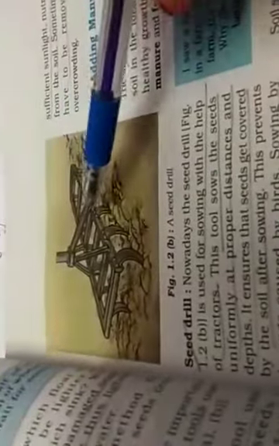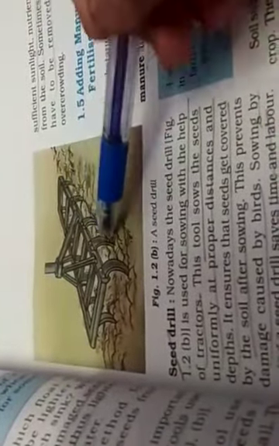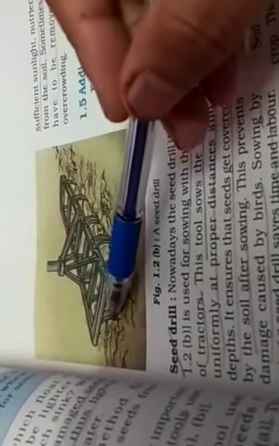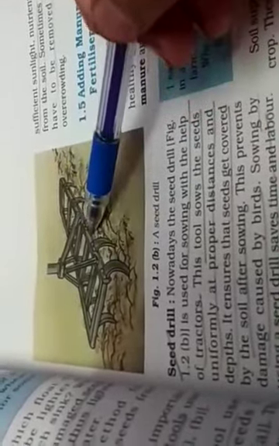Understood or not? Okay, this is the funnel. Then the second one is the seed drill. Seed drill is like this. You can see here, the seed drill. The upper part of this seed drill is curved. You can see it is curved. This is also curved. But what is the advantage of having seed drills? In comparison, this one is only piercing the soil.